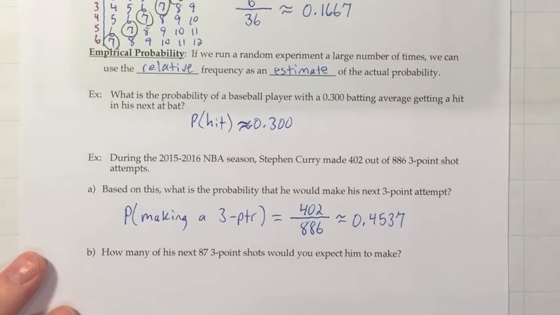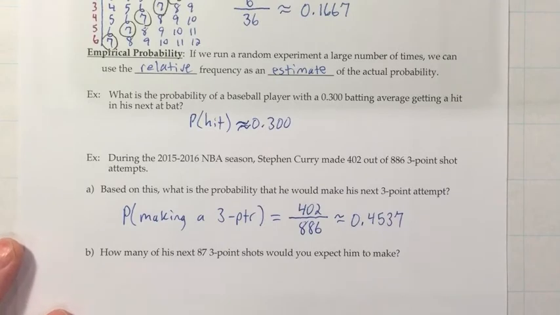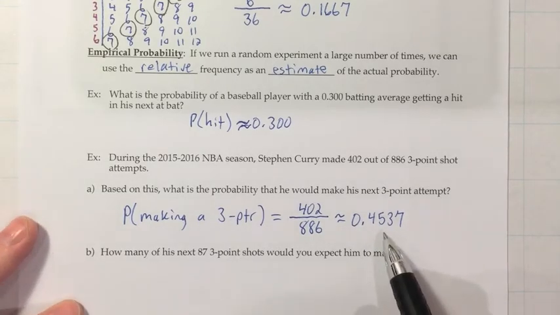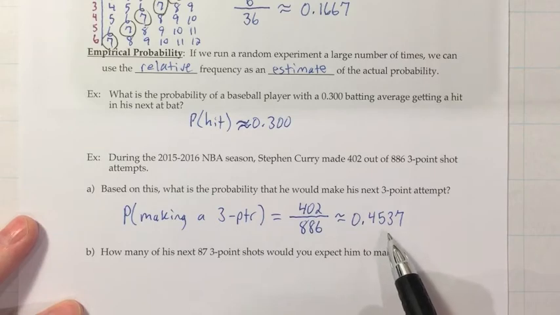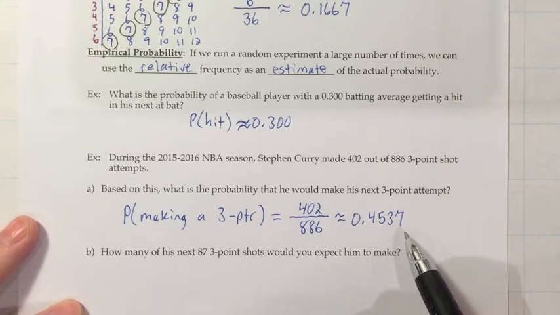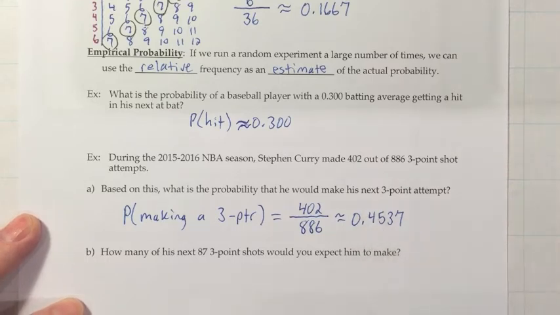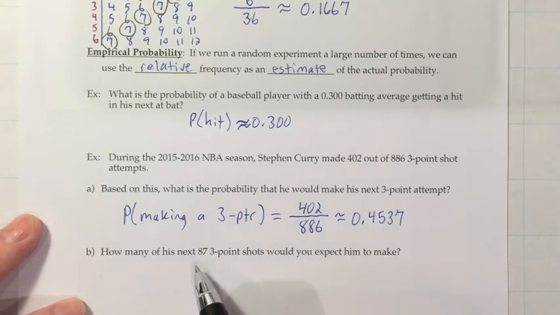And then a follow-up to that, if you were to look at his next 87 shots, how many do you think he would make? Well, what you need to remember there is that probability is an estimate of future relative frequencies as well. So if in the past he's made 45.37%, or if the probability is 45.37%, then we would estimate that he would make about 45.37% of his next 87 shots.